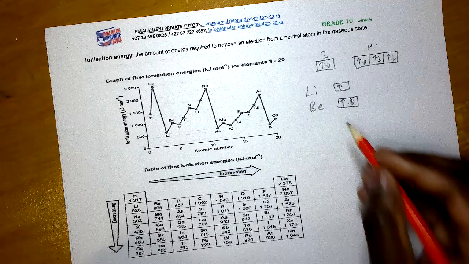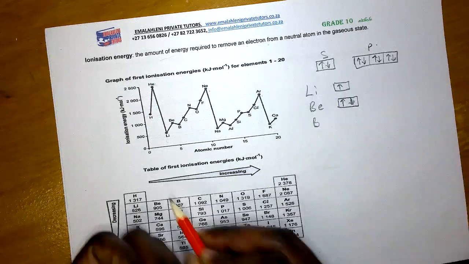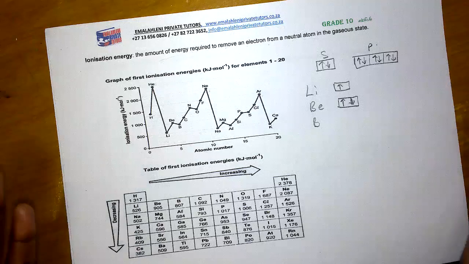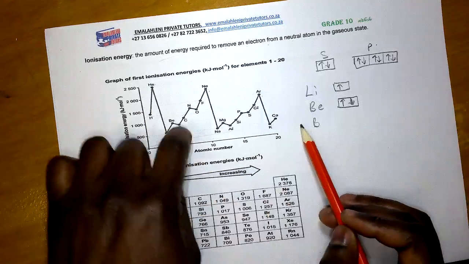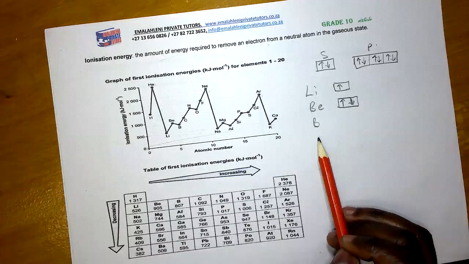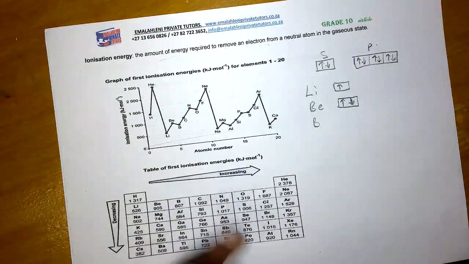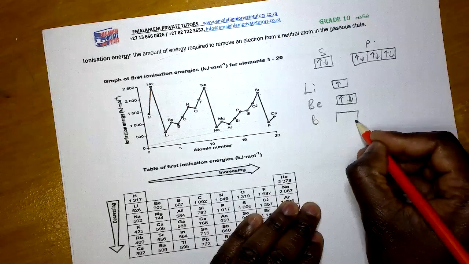But let's go to boron. Boron now has a low ionization energy, but we are expecting ionization energy to increase across the period. But why does boron now have less? Is it because of what boron has? It has this.